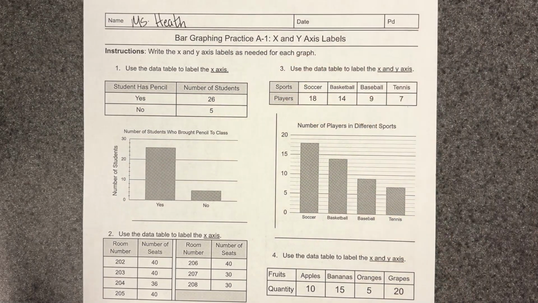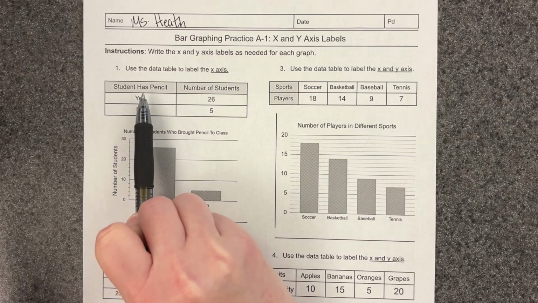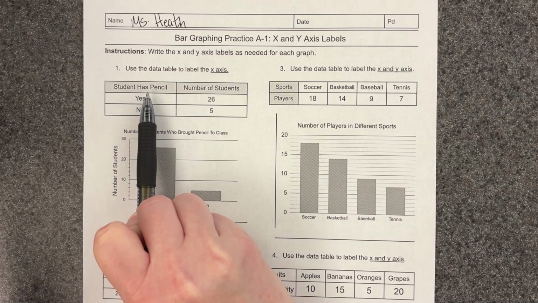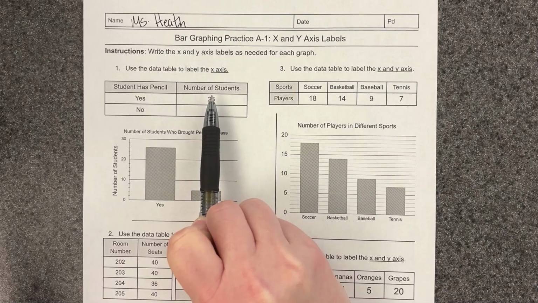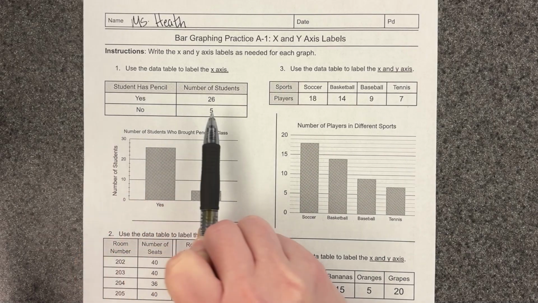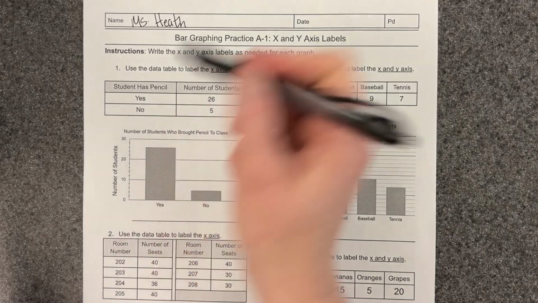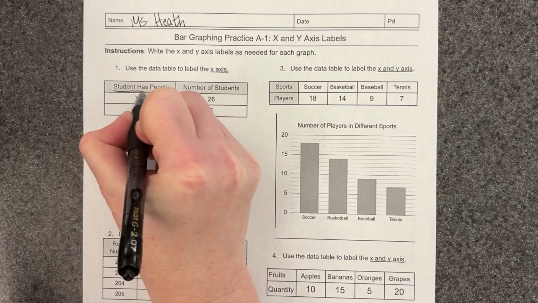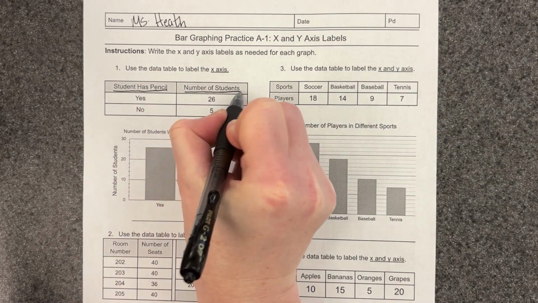So let's figure out our variables here. Did we get to choose if we asked the students about their pencil, or did we get to choose if the student had a pencil? In this case, we chose to ask the question if they have a pencil or not. We didn't get to choose if they had a pencil. That was up to them. So we just measured that. So we're going to use these labels and add them to our graph.